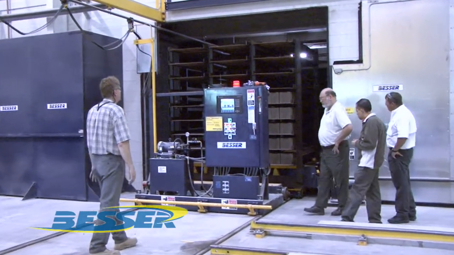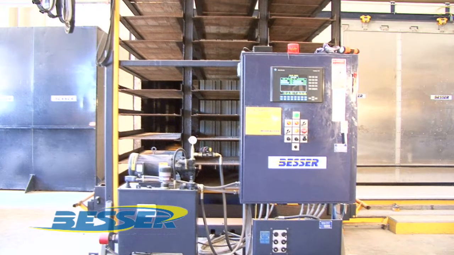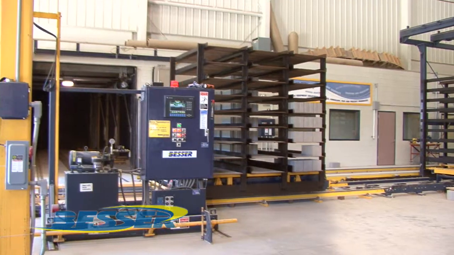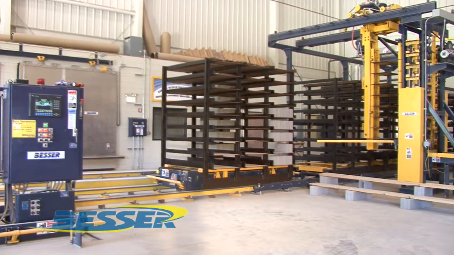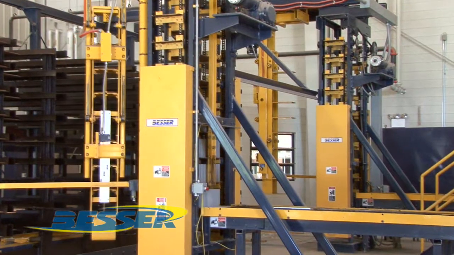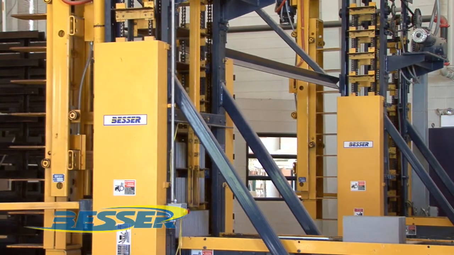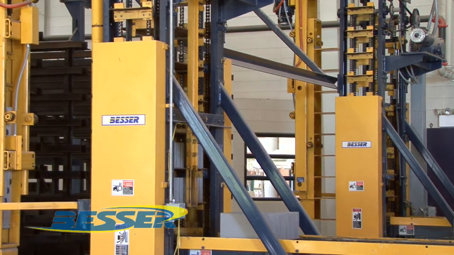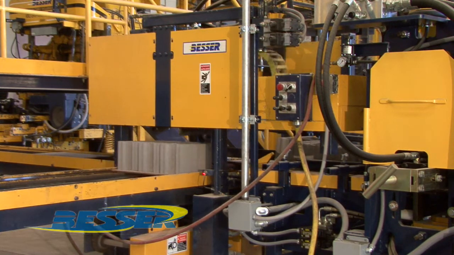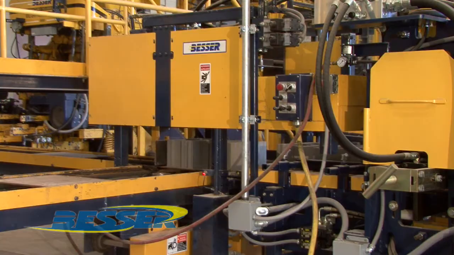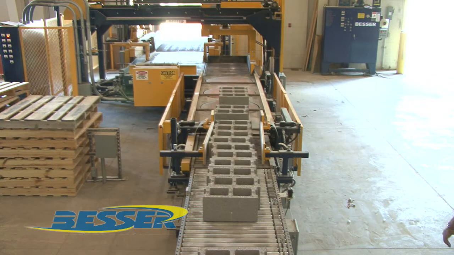Once the green block rack is deposited, the car then picks up a cured rack and brings it back to the unloading station. The cured block are then conveyed down an unloading line. As they go into a depalleter, which pushes them off the steel pallet, the empty pallet is then recycled to the back of the machine for reuse. Then the blocks are conveyed toward the cuber.